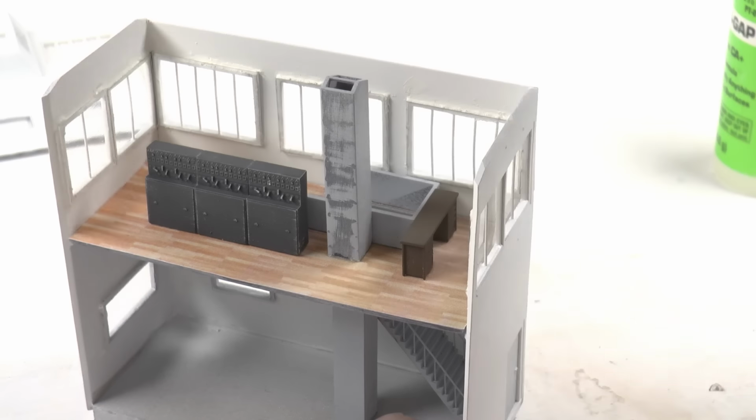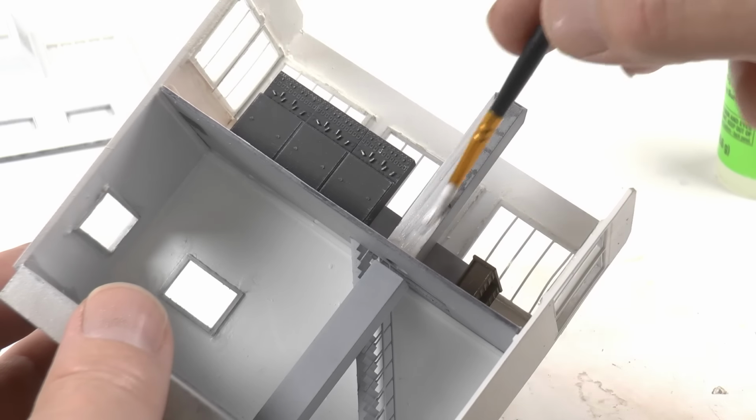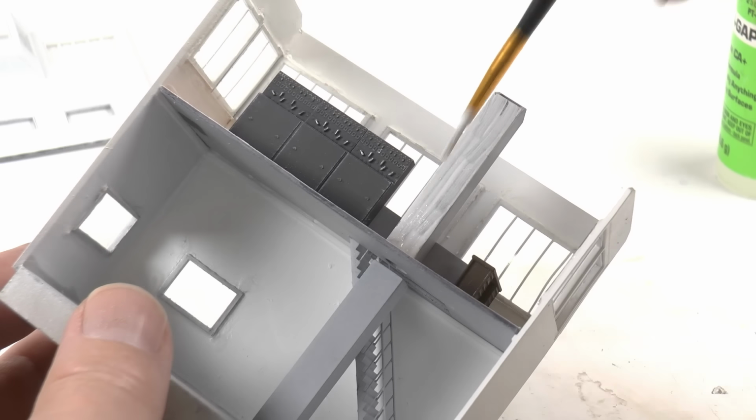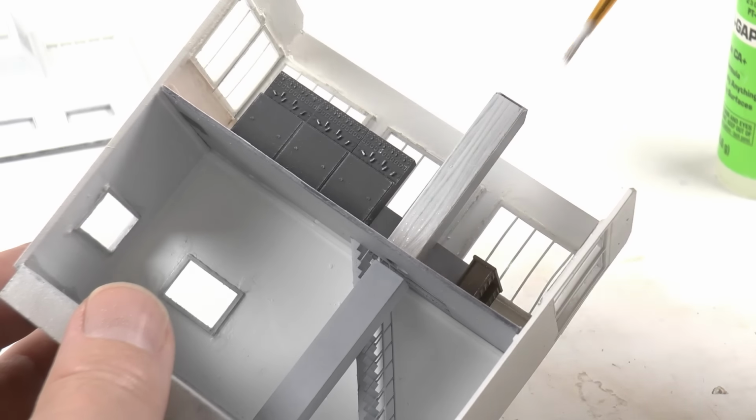Then the chimney stack should probably have been painted ahead of assembly, but if you don't do it before, you have to do it afterward. And lastly, some crew members.